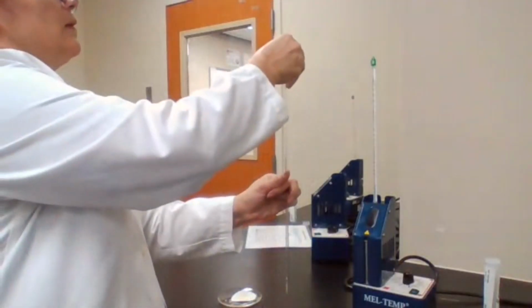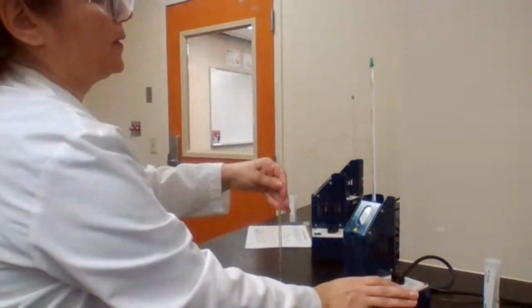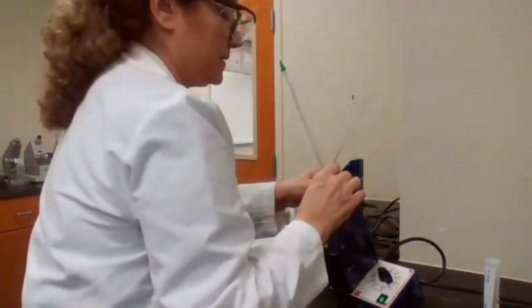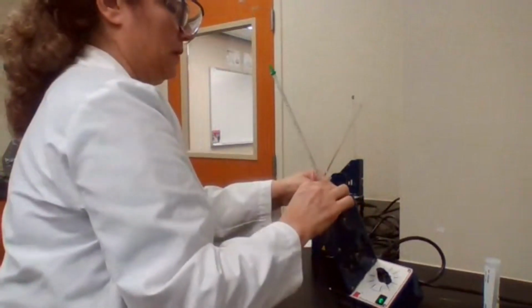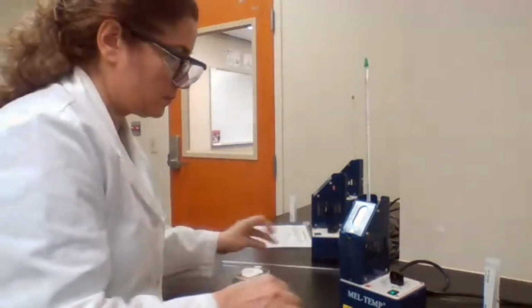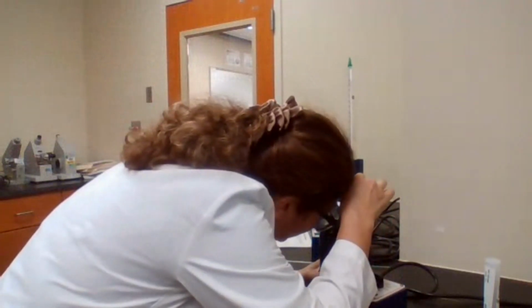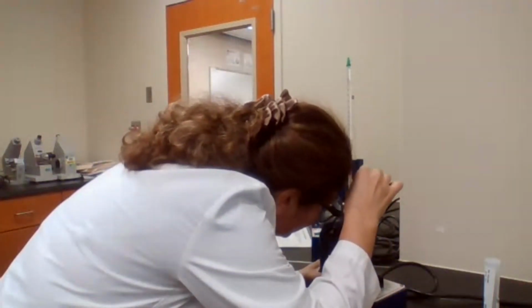Okay. Going to prepare the sample. Use a capillary tube. Capillary tube, pass it through the whole glass tube. Placing the sample. And monitor.